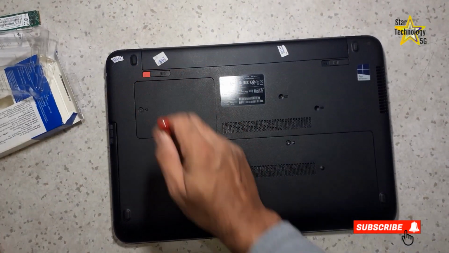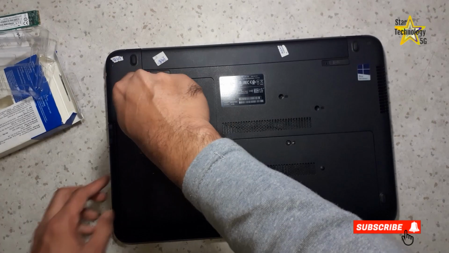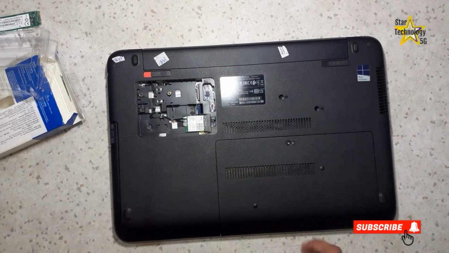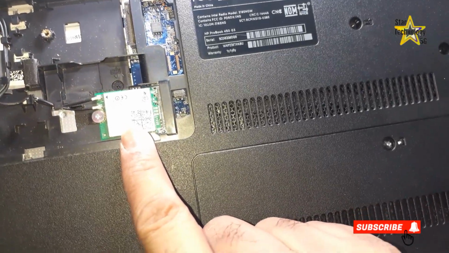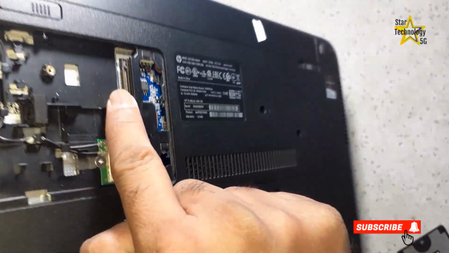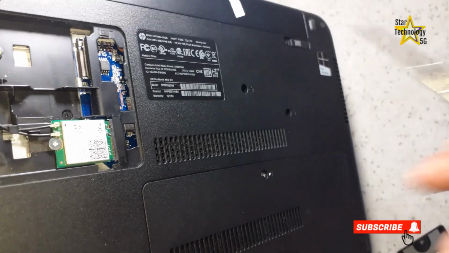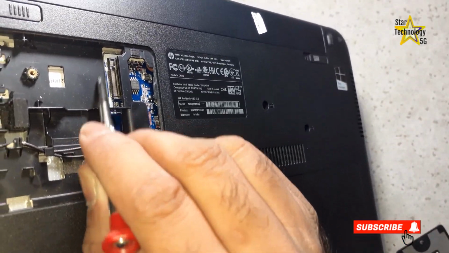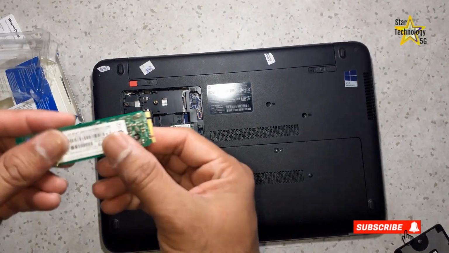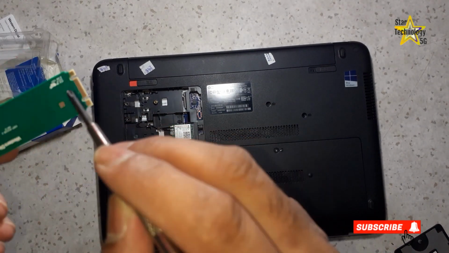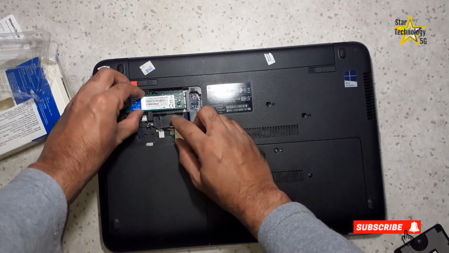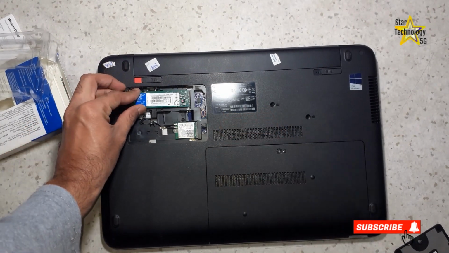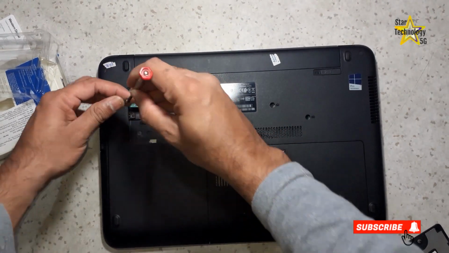Open this screw and remove this cover. That is the Wi-Fi module. And here is the slot where we will install the M2 hard disk. Here is its front side. Be careful with these two cuts. Now insert this chip into that slot and tighten one screw here.